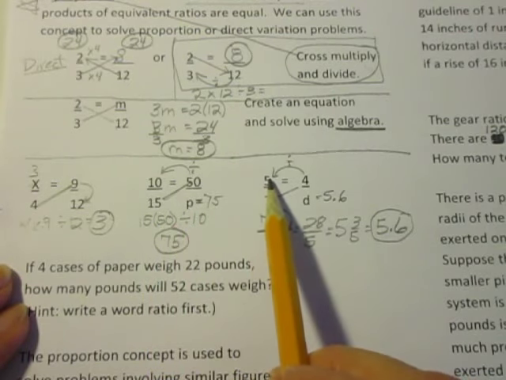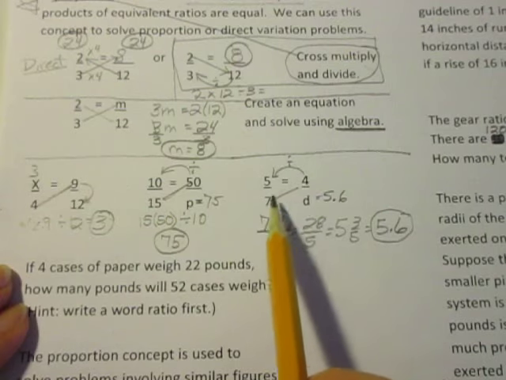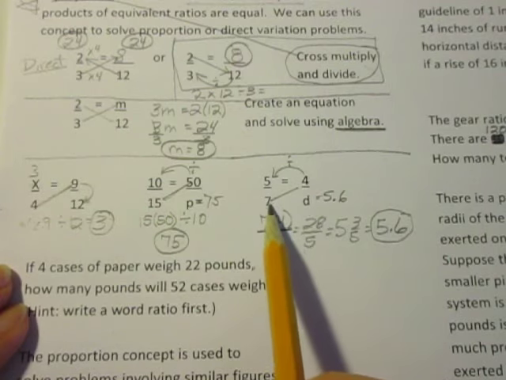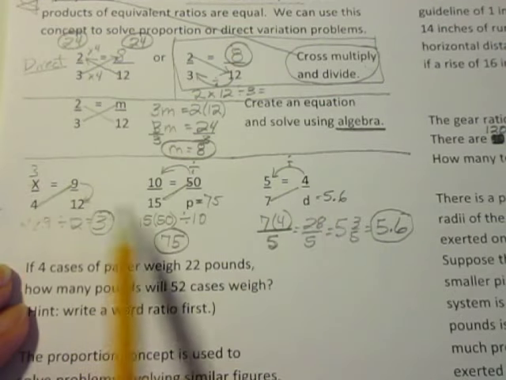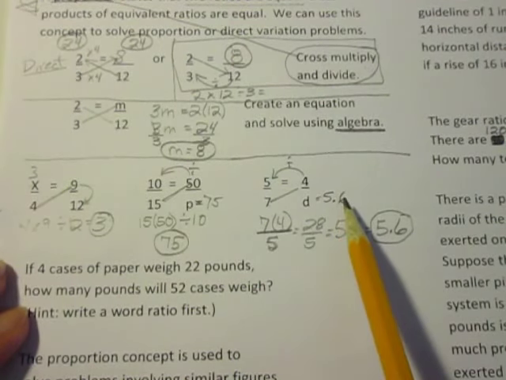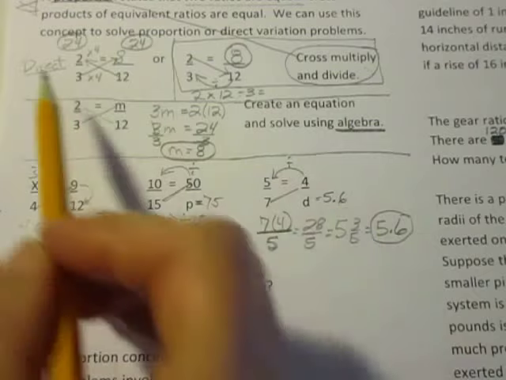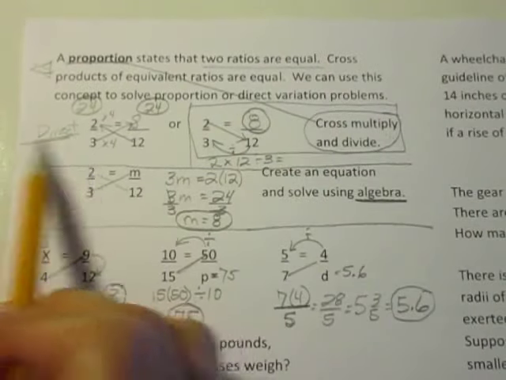In this one, my numerator decreased from 5 to 4. And here, my denominator also decreased from 7 to 5.6. This is the hallmark of what we call a direct proportion. That's where that term direct comes into play.